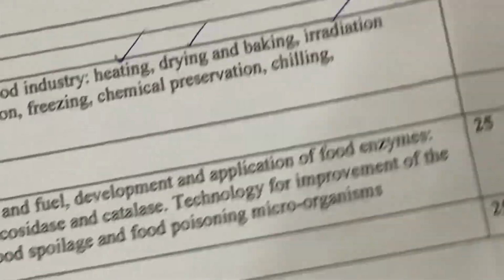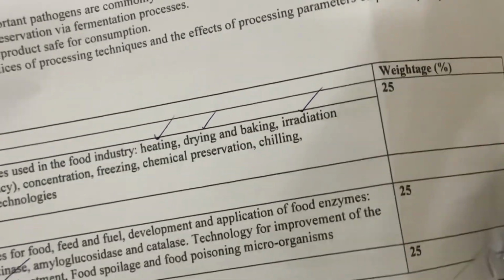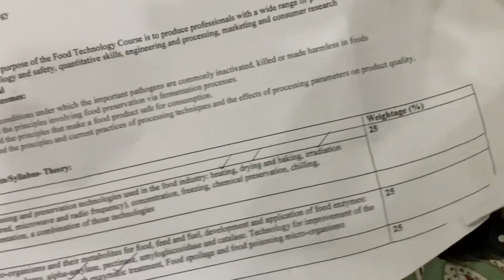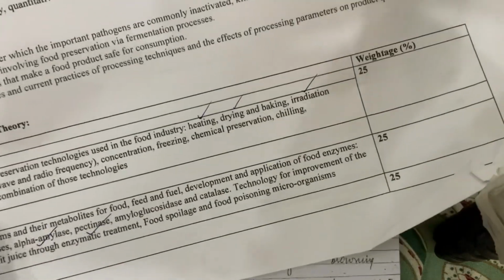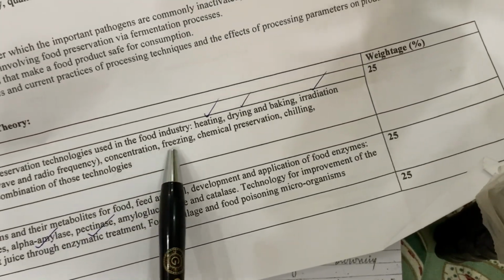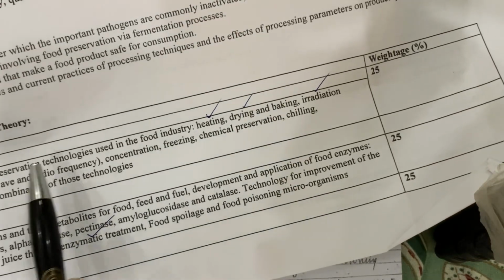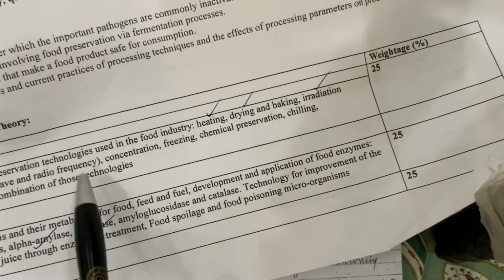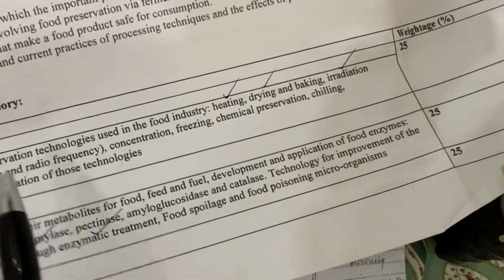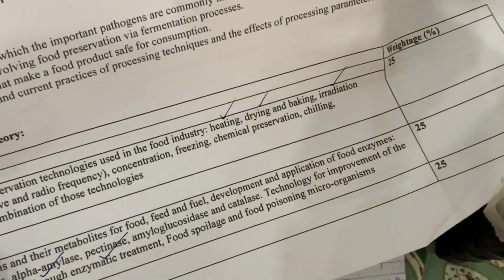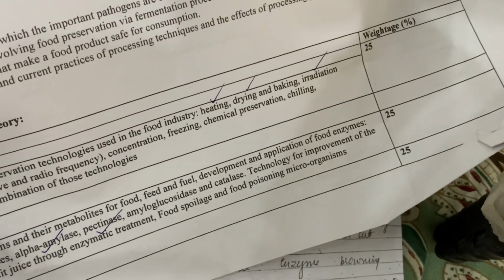So now we have covered with this the very first module of the syllabus, that is module 1, processing and preservation technologies used in food industries by heating, drying and baking. Now you can relate that we have covered all these things in detail. So you can pause the video, make a note of it and learn them thoroughly.